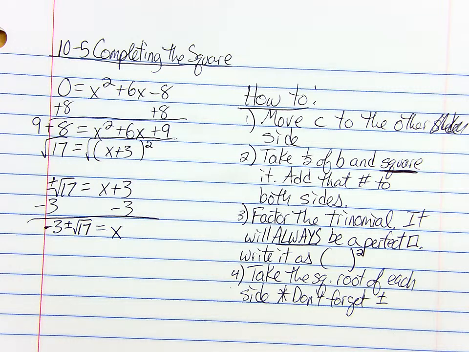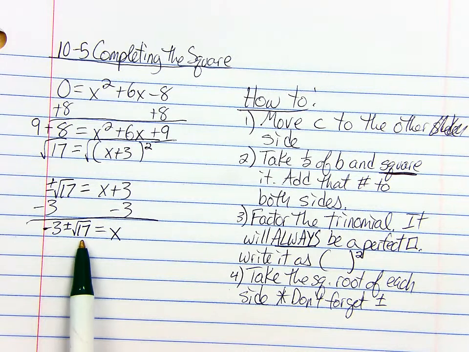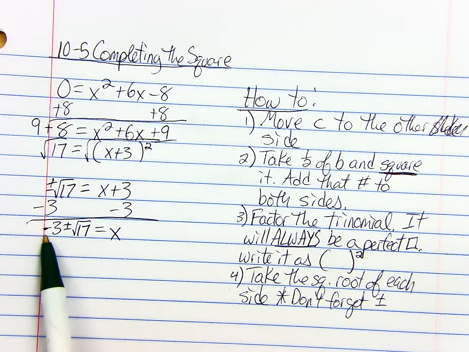And then once you get the square root of 17, you can leave it. That's it. Well, it depends on how. That's a great question. If I was trying to graph it, I would change the square root of 17 into a decimal, and then I would do negative 3 plus that number and negative 3 minus that number to get my two separate answers.